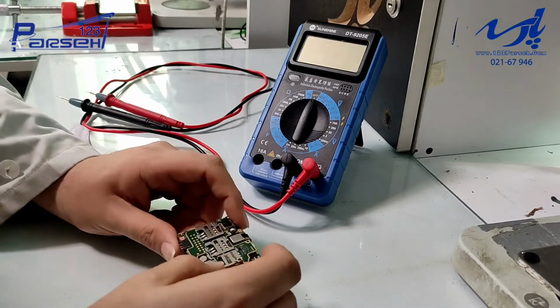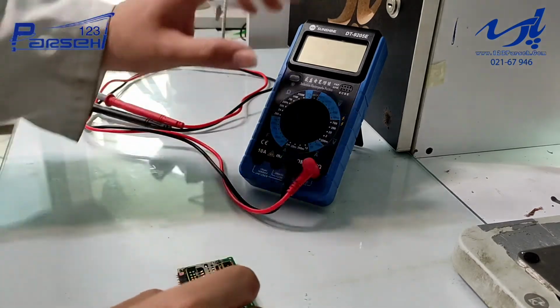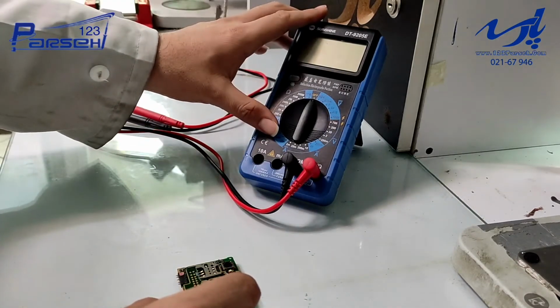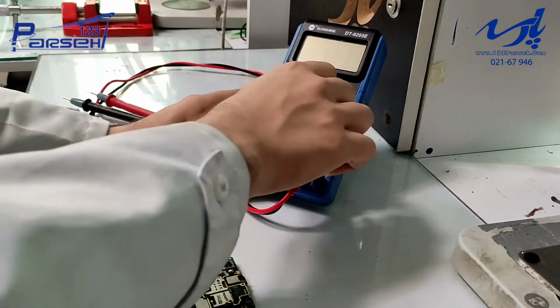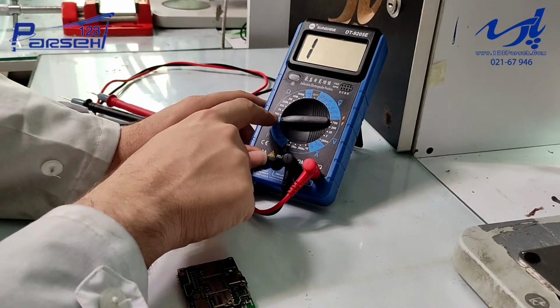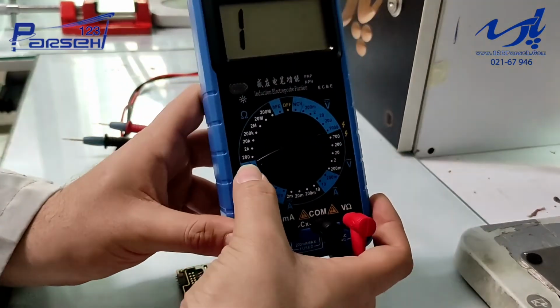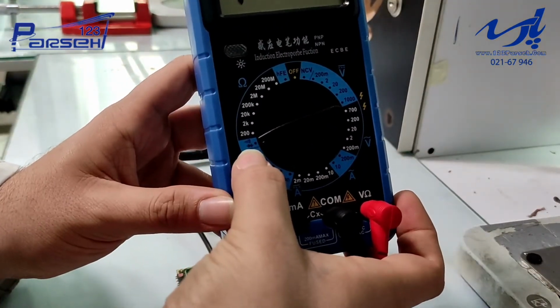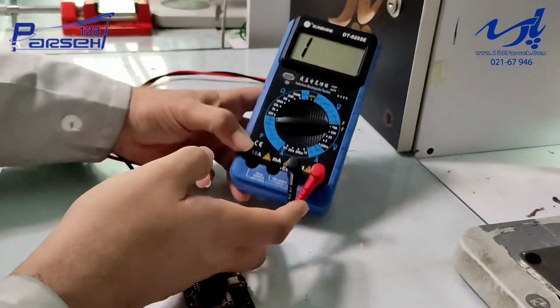To do so, first thing first, you must have a multimeter, and your multimeter must be put on diode mode. You will put it on diode mode, as you can see right here.